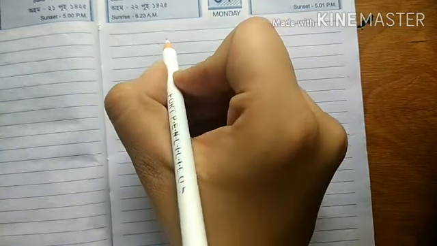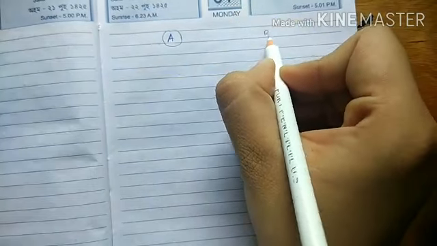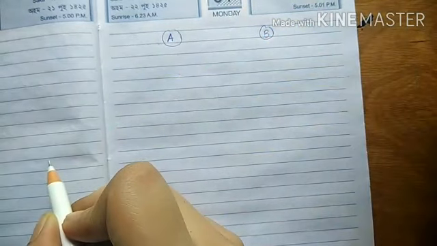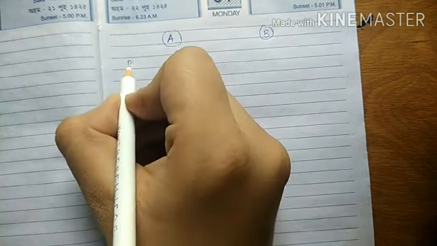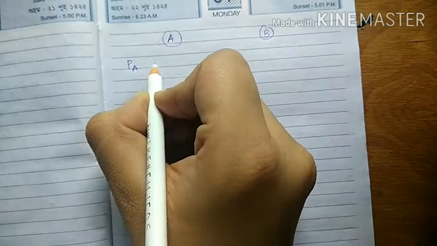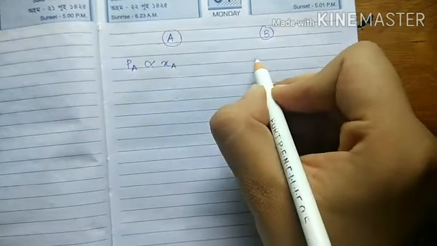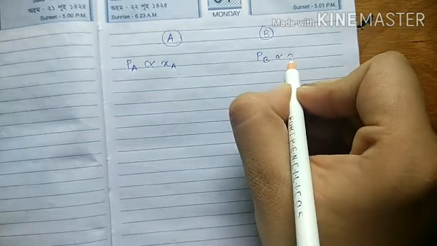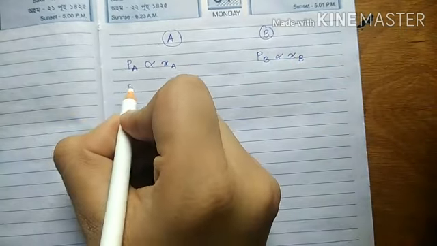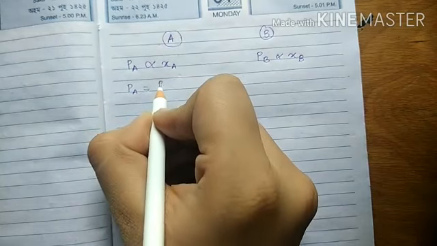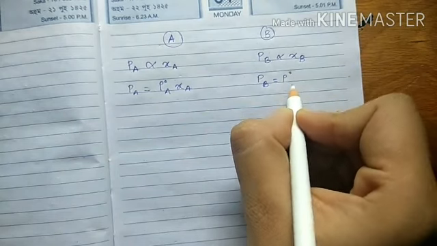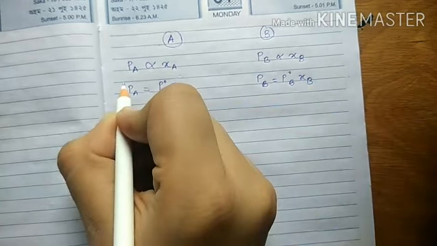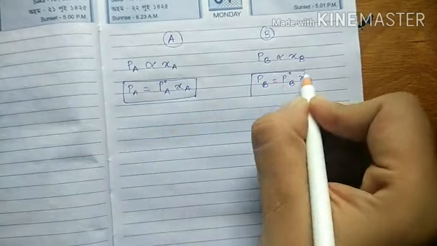Now let us see the derivation of Raoult's law. Suppose we have two liquids A and B. Now according to Raoult's law, the vapor pressure of a particular liquid in solution is directly proportional to its mole fraction. So vapor pressure of A is directly proportional to mole fraction of A, and similarly vapor pressure of B is directly proportional to mole fraction of B. Or we can write that PA is equal to some constant into XA. Similarly, PB is equal to some constant into XB. Now, what is this constant? We'll see.